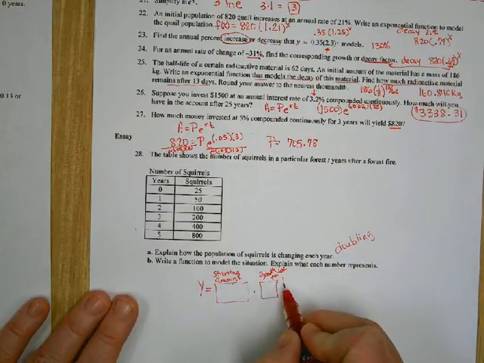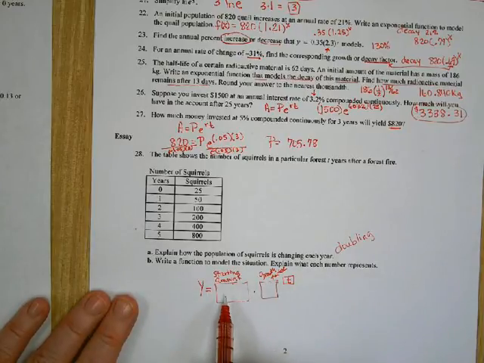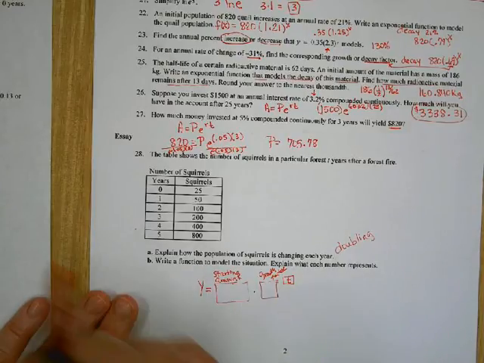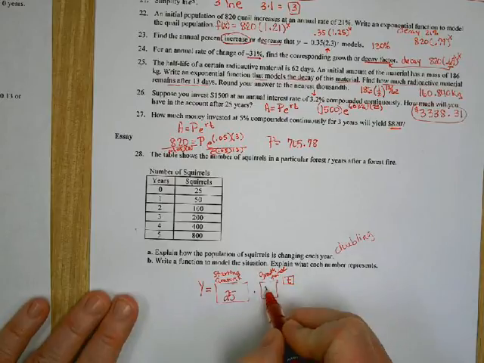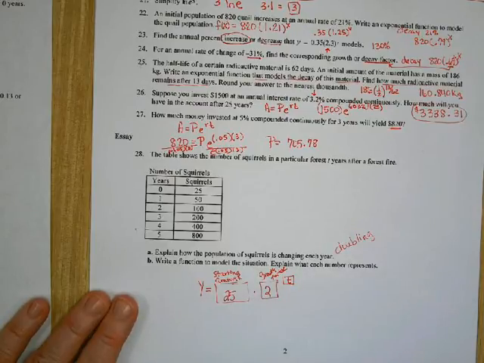And what did we say it was doing? Doubling. So that means we needed 2. So 25 times 2 to the t power. You have to tell me that 25 is your starting amount, that 2 represents a growth factor of 2 because it's doubling, and t represents time or number of years. Any questions on that one? That's all they ask for.